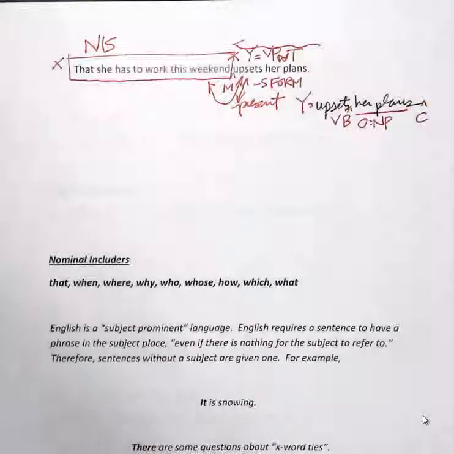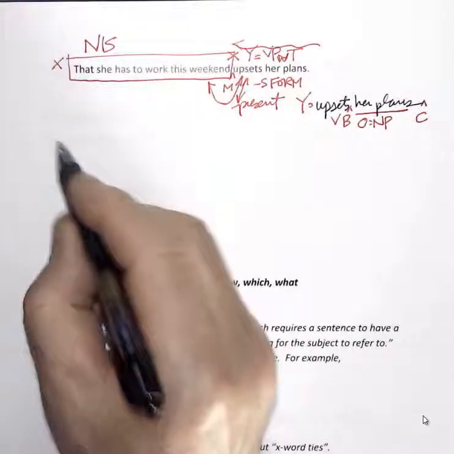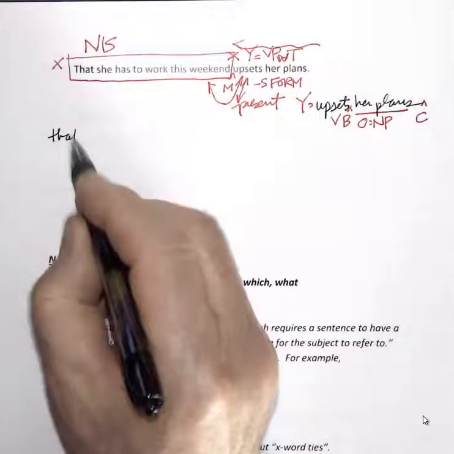So remember, adverbial included sentences are adverbial because they're in the shifter place. Nominal included sentences are nominal because they're in the object, the complement, and subject place. So let's take a look, because we know how to deal with included sentences.